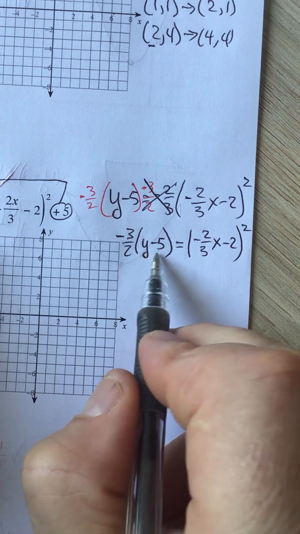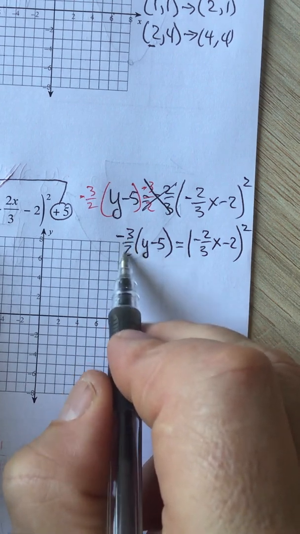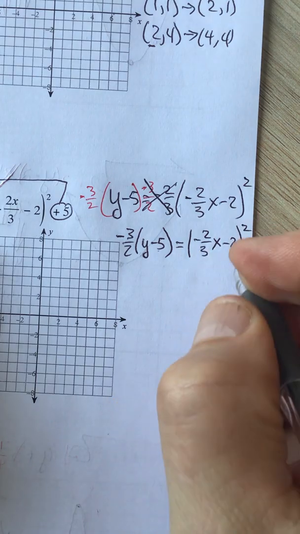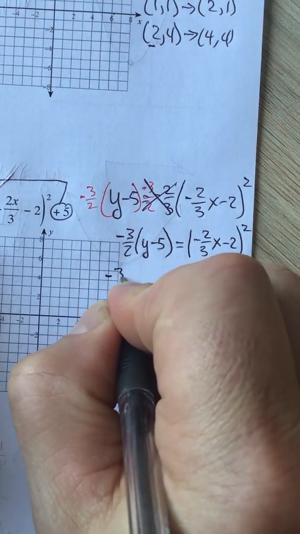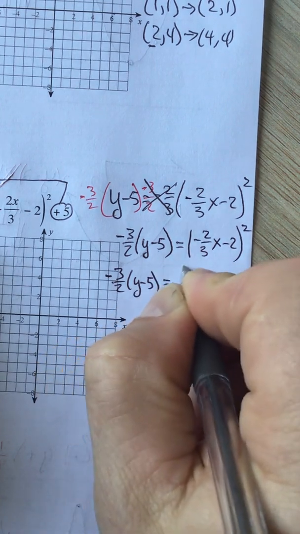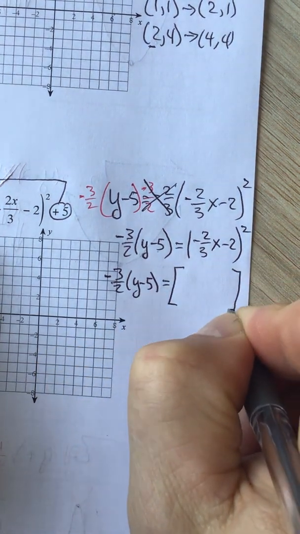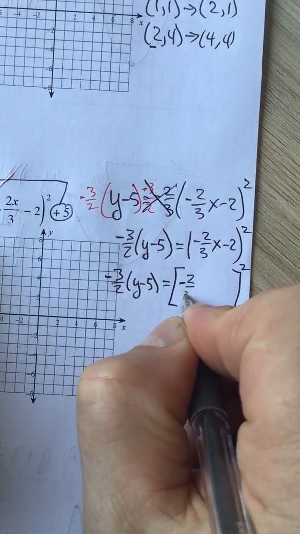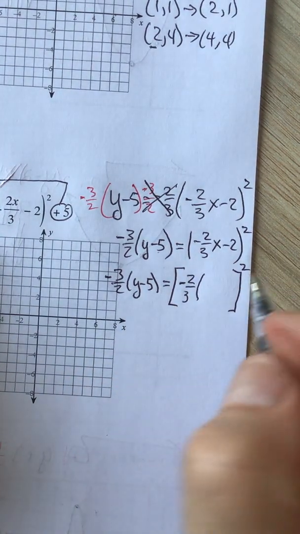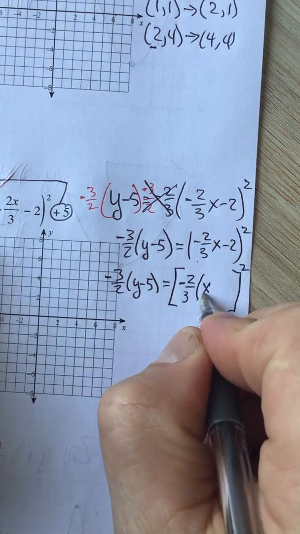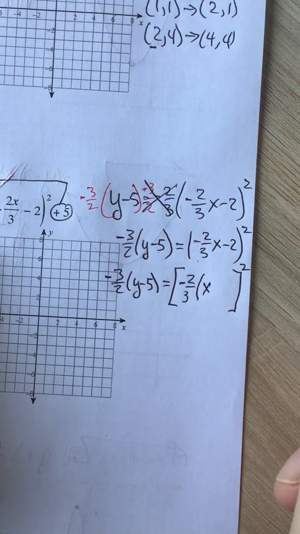So there's the y part of the vertex, and there's a y stretch. But now I've got to fix this. I can't have that 2/3 on there. So let me go negative 3/2 y minus 5. It's all got to stay as part of the x package, but I want to divide a 2/3 out of that. So negative 2/3 divided by negative 2/3 just leaves an x.